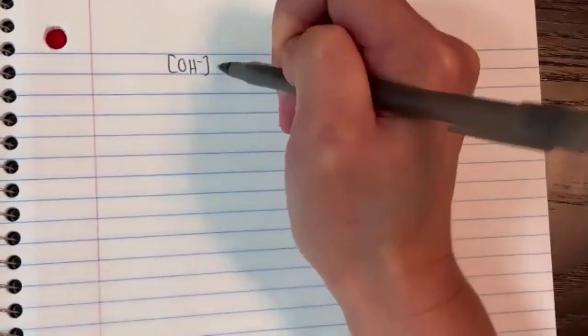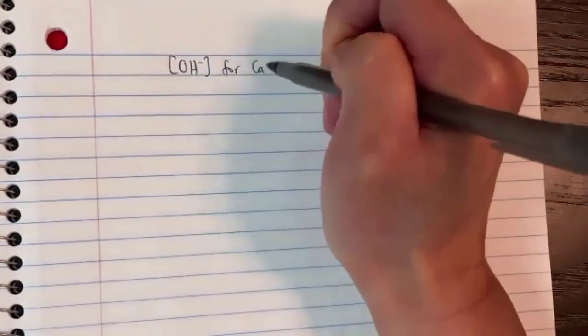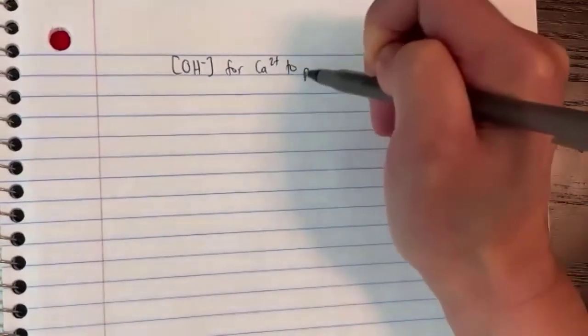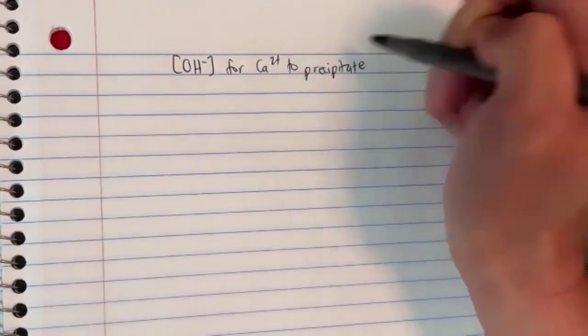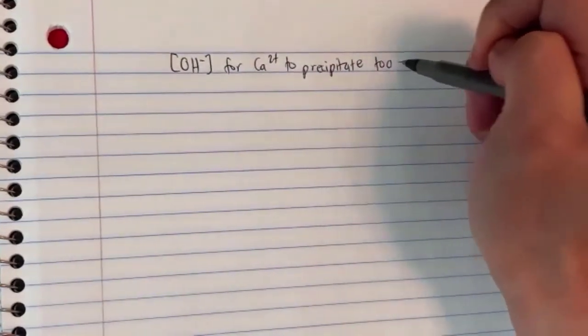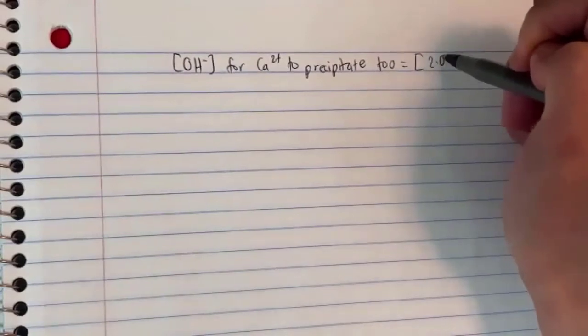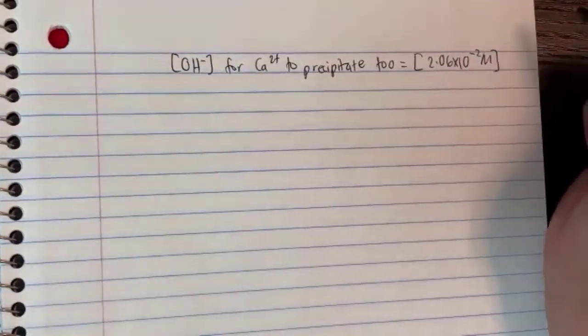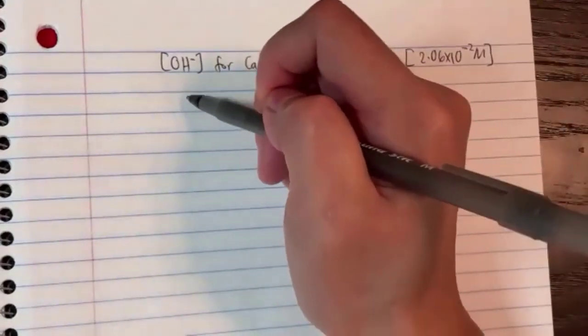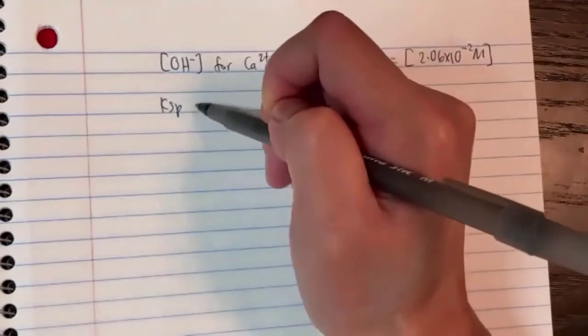So my OH for that part we found out, I'll write it again, for calcium to precipitate is 2.06 times 10 to the minus 2. Okay, that was the value we just got. So you take that and you put it back in the Ksp for Mg(OH)2.